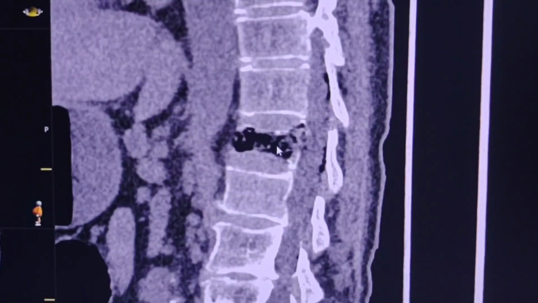According to the findings, the appearances are in keeping with spontaneous emphysematous osteomyelitis or spondylitis.